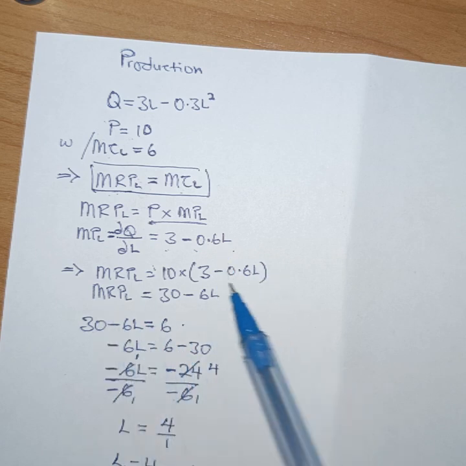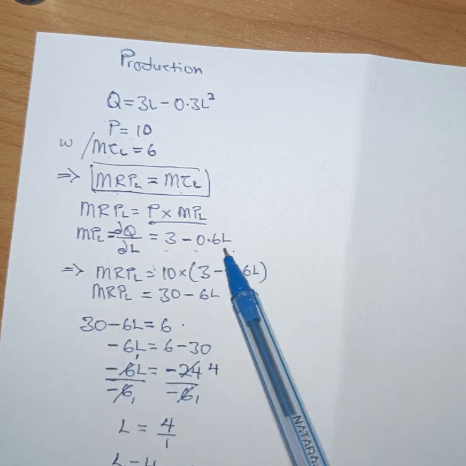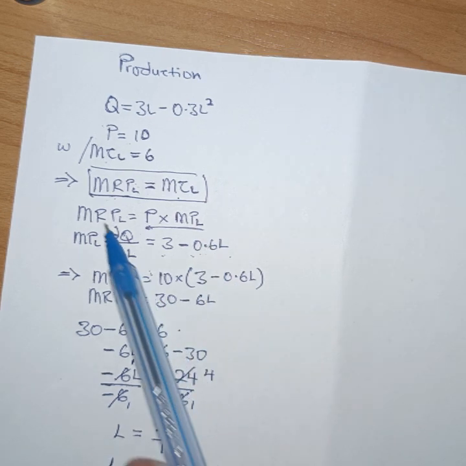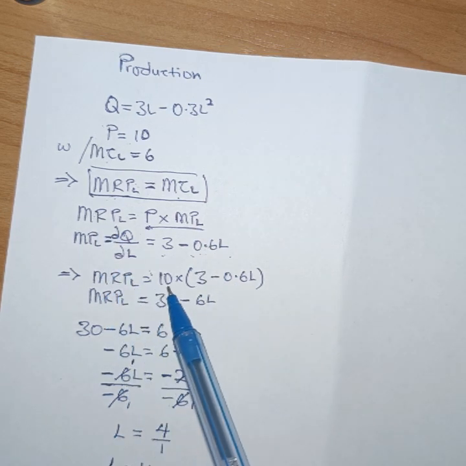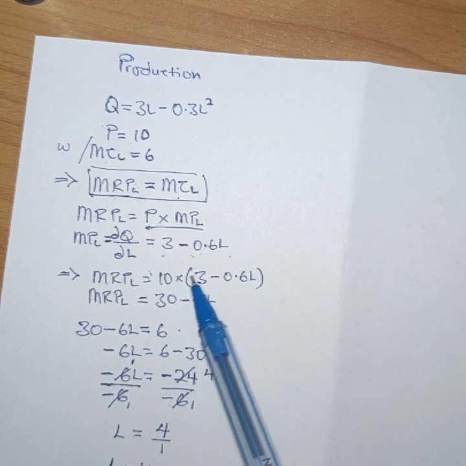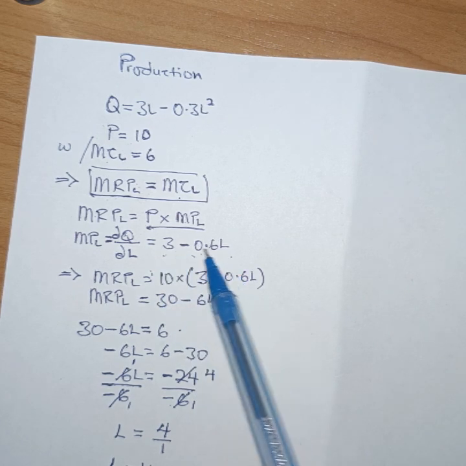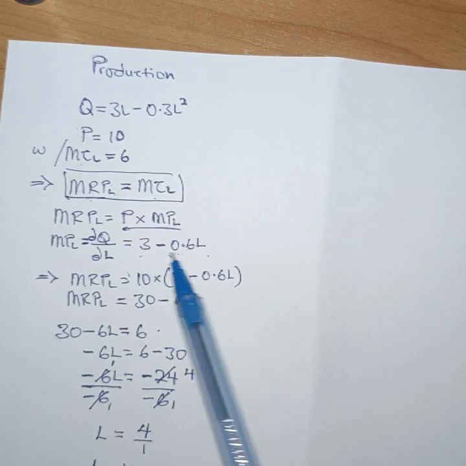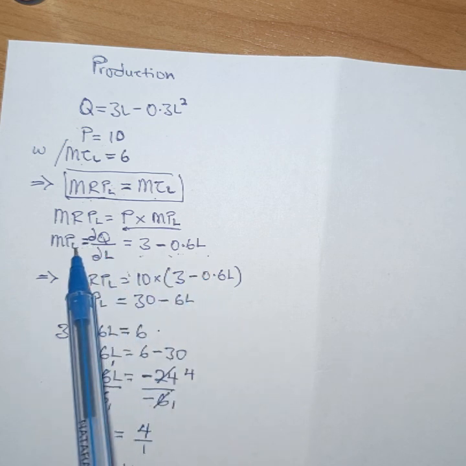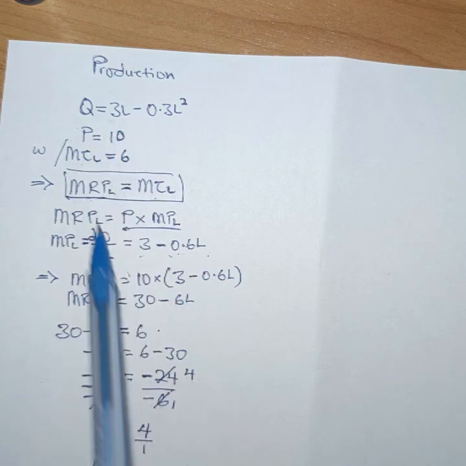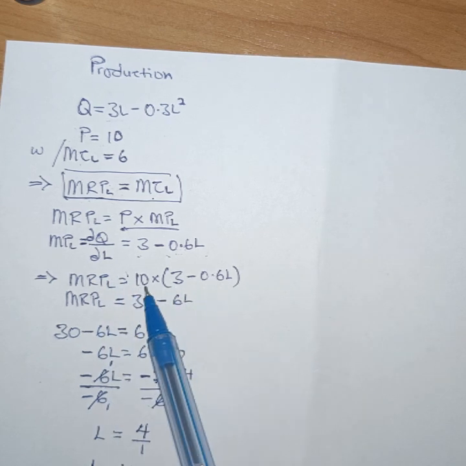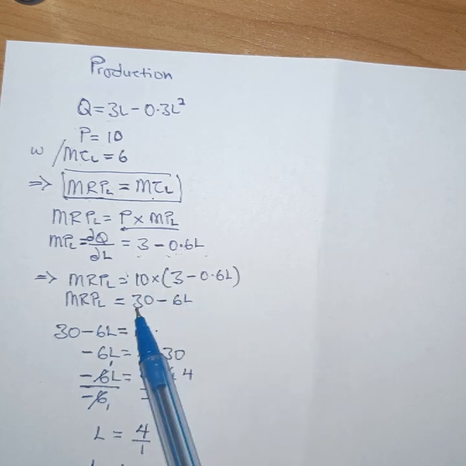Then we put this back into this formula. So we say MRPL equals 10, which has already been given over here. So there's 10 times, you open brackets, you bring this value that we had from differentiating our Q function. Then you multiply 10 through this to get this.